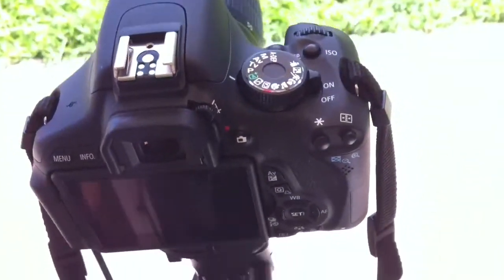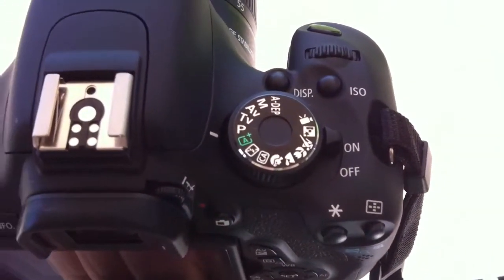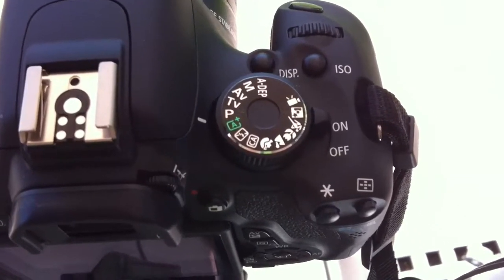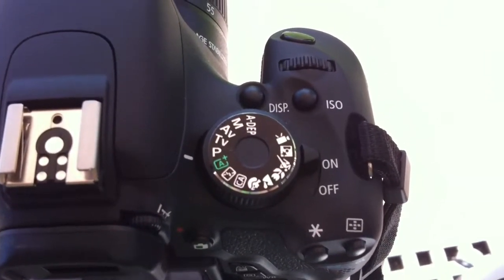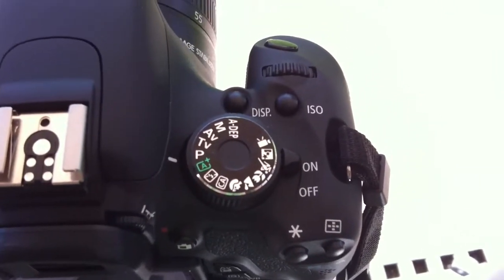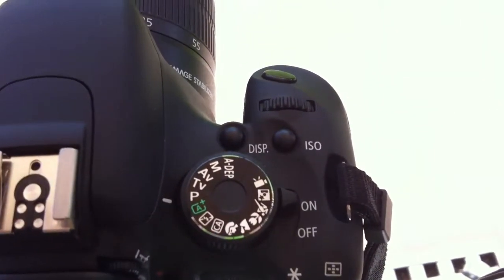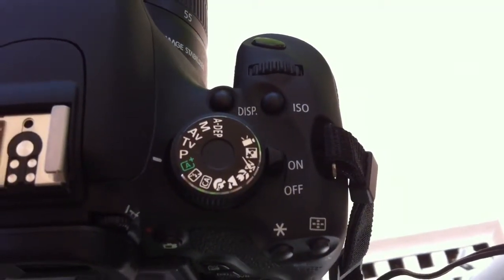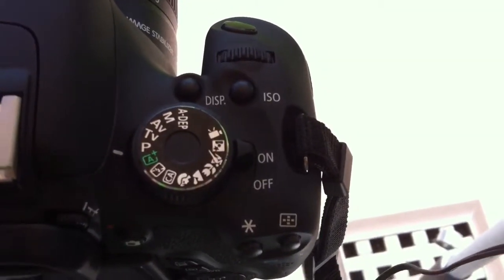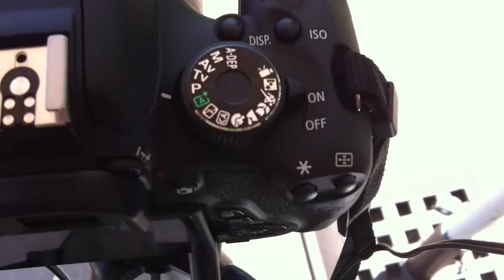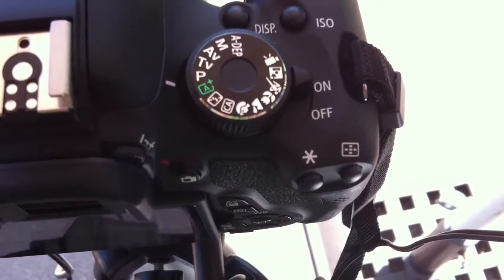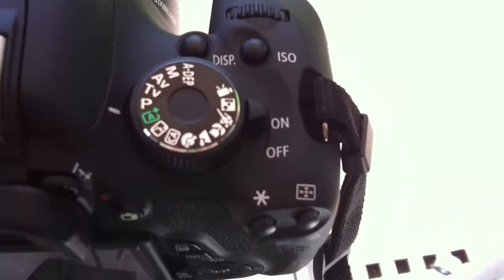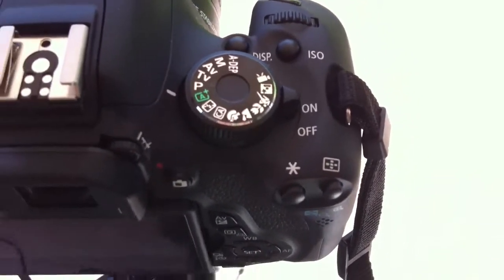There are 4 modes that auto exposure bracketing can be used in. The first one is program, where the camera will choose the shutter speed and the f-stop. Time value, where you choose the shutter speed and the camera chooses the f-stop. Aperture value, where you choose the f-stop and the camera chooses the shutter speed. And manual, where you choose the f-stop and the shutter speed. For this tutorial, I will be using program.